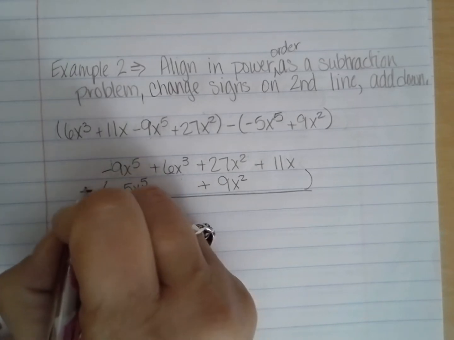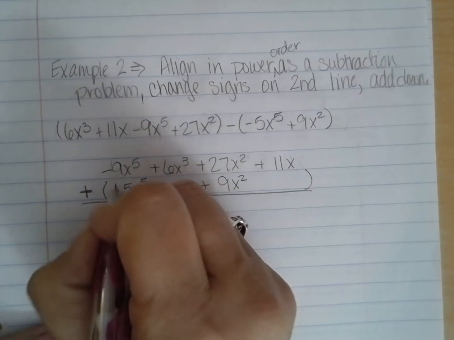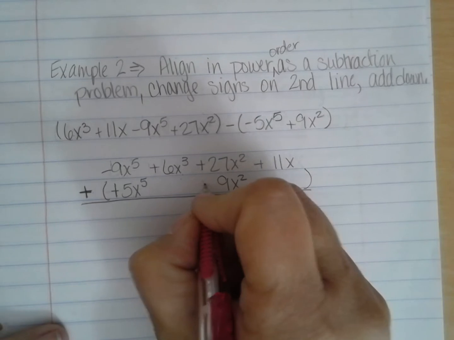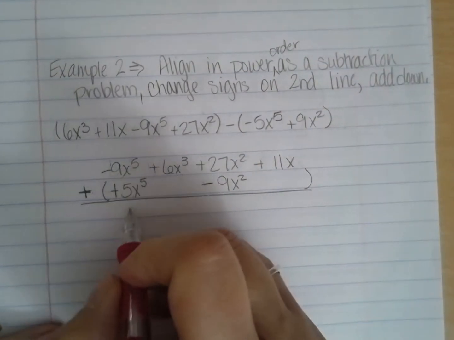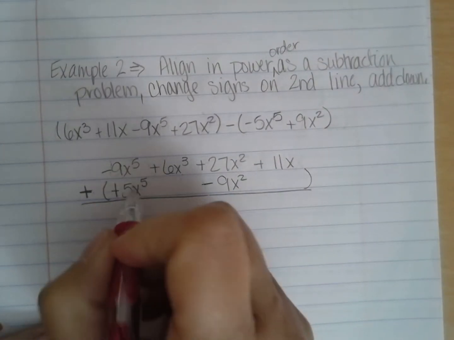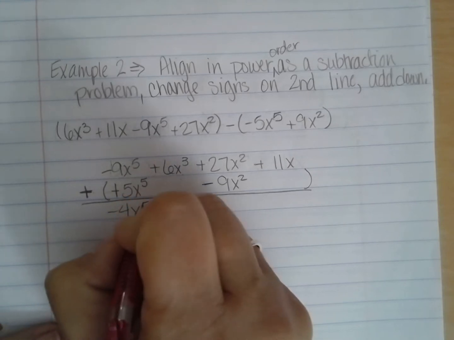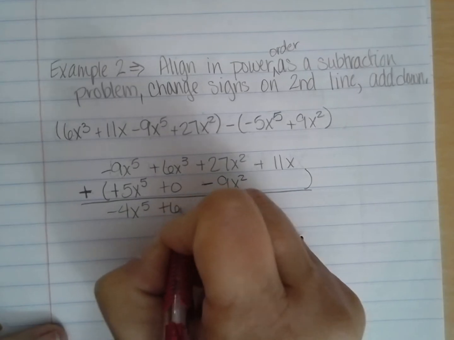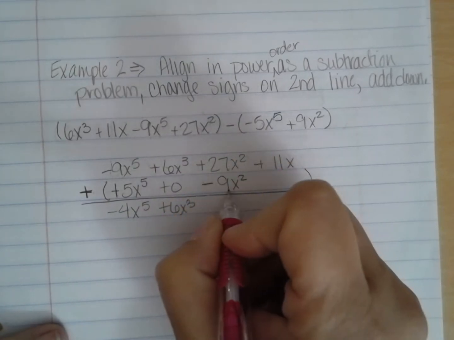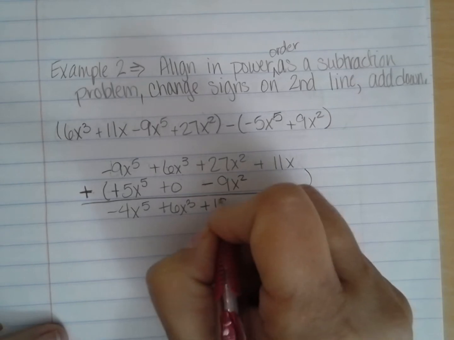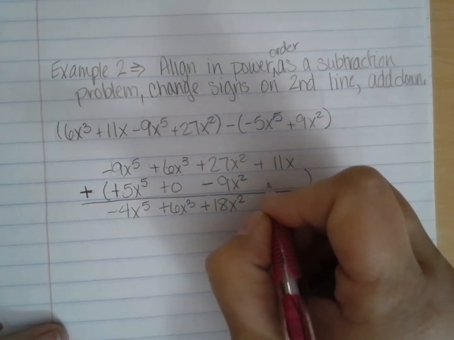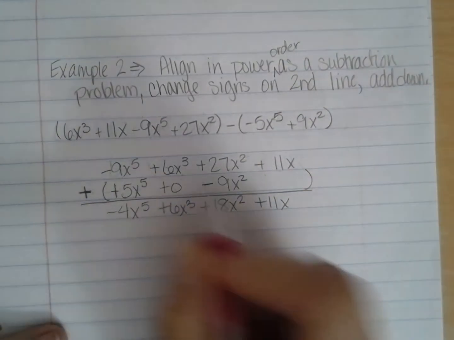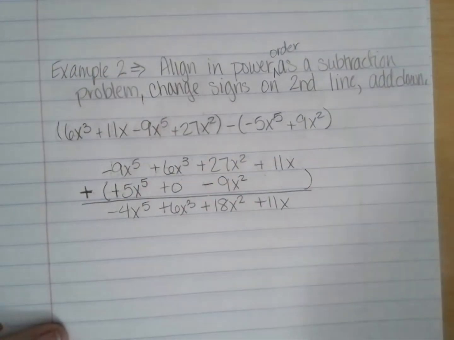Now we can use our distributing to actually change our signs. That's going to change to a plus, that's going to change to a plus, and this one's going to change quickly to a minus. And now we add straight down. Negative 9 plus 5 gives me negative 4x to the 5th. 6 plus 0 is just plus 6x cubed. 27 minus 9 gives me plus 18x squared. And then 11x plus 0 gives me 11x. So this makes it very simple, and it's just a matter of adding straight down.